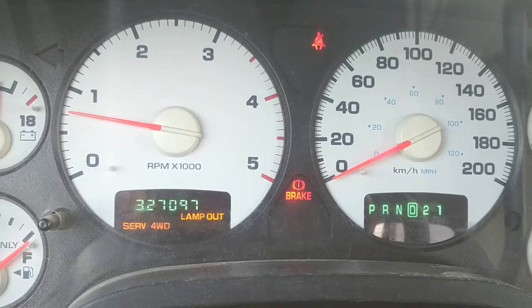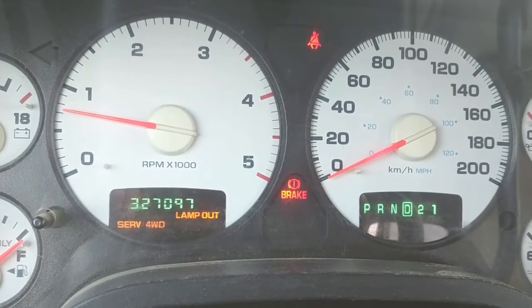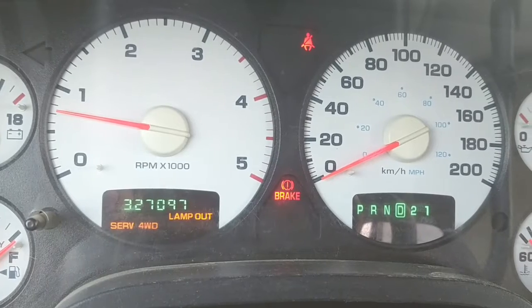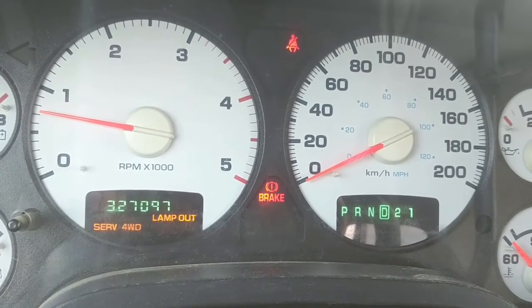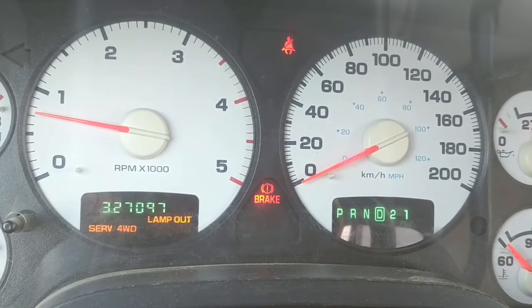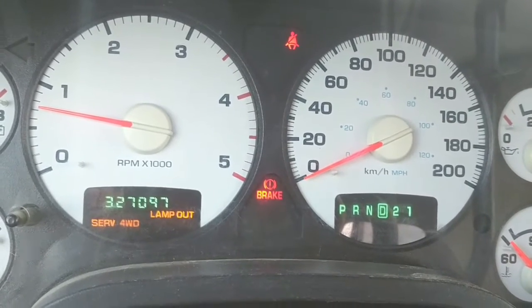Alright, well, we'll get set up here to do a road test and look at some data. Well, that's interesting. He didn't mention anything about this. Service 4-wheel drive. Brake warning light on. Oh well. Let's take it for a road test, see what the tranny does.